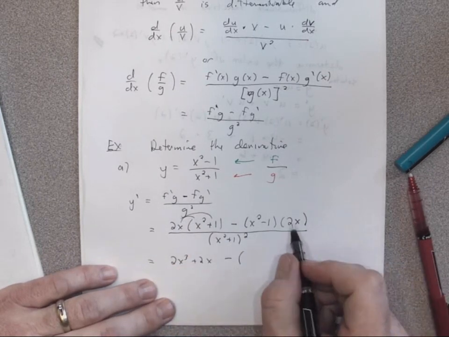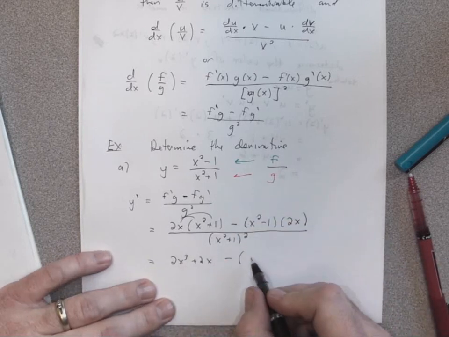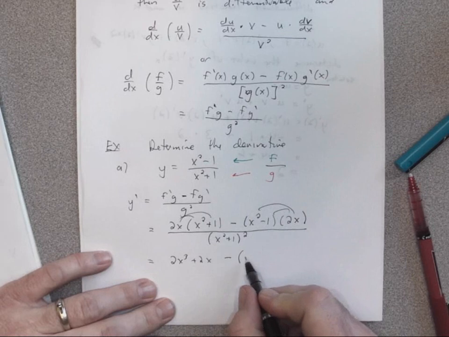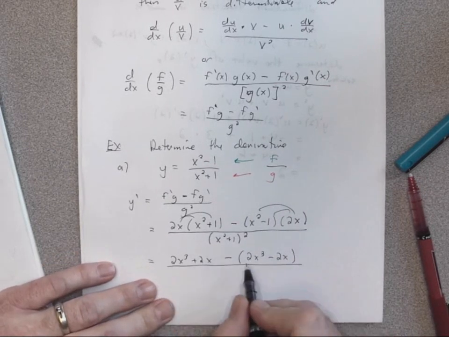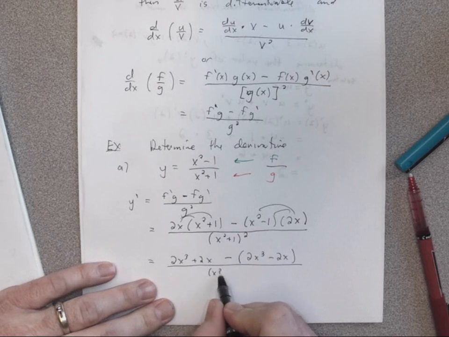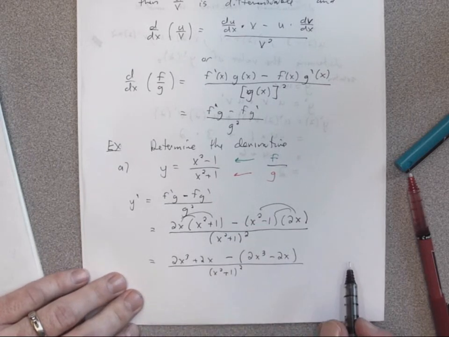Minus, be careful here because you're welcome to multiply these things, but remember the subtraction is going to also change their sign. So this and this, you're going to have a 2x cubed minus 2x. But when you send that negative through, those signs are going to change. So you're welcome to skip this step as long as you understand that.